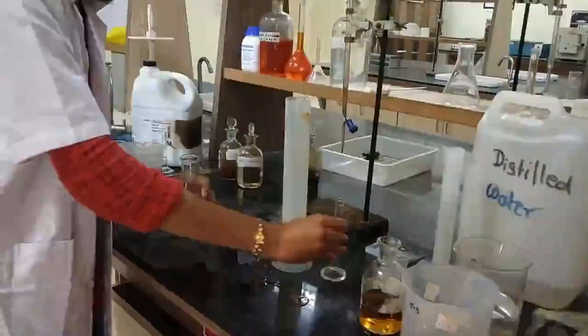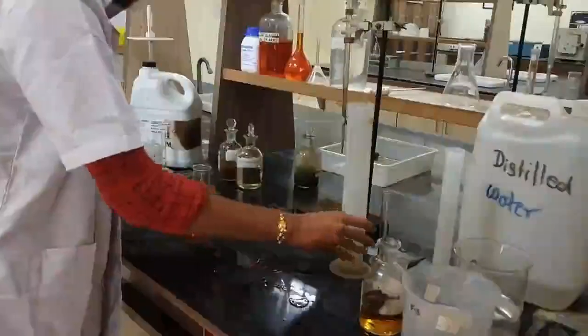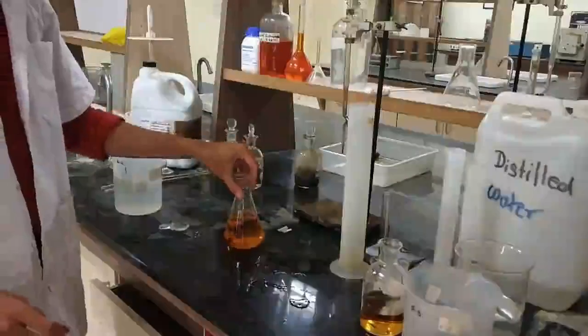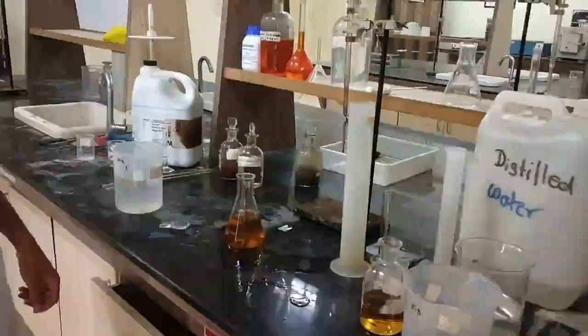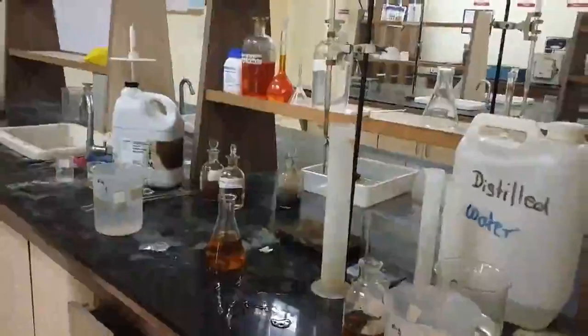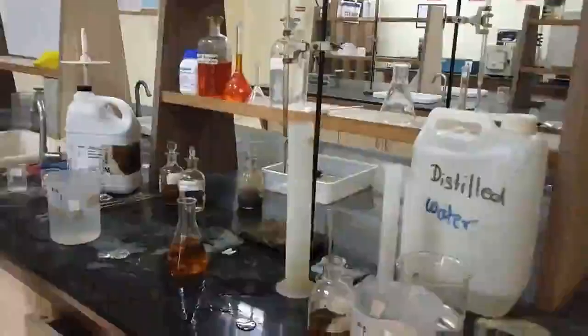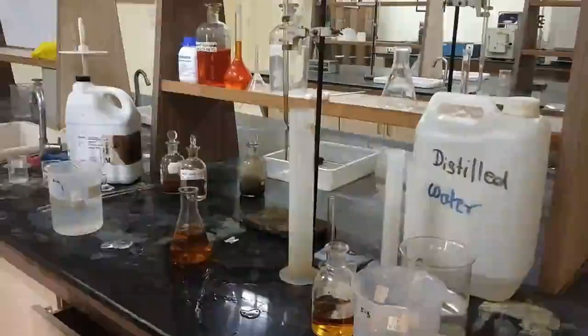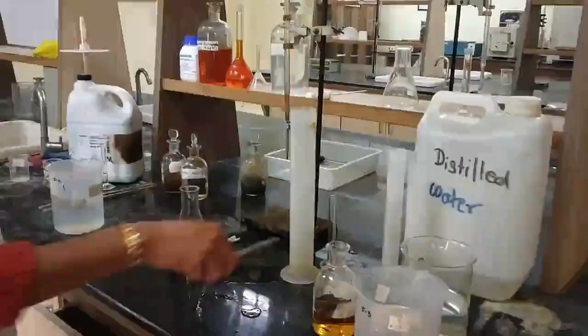We have got 203 ml of sample for the determination of DO. Now this is the oxidized DO sample that we have got. The iodine is liberated, and now we are going to measure this iodine with the help of the titration process. So the next step is addition of 1 to 2 ml of starch indicator.